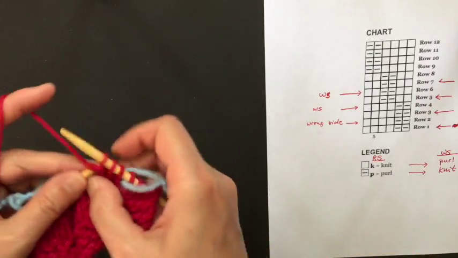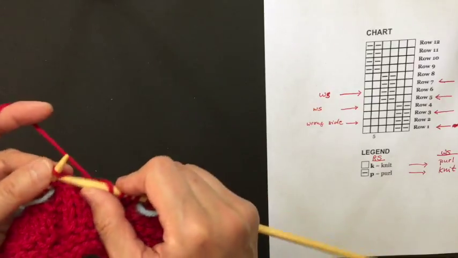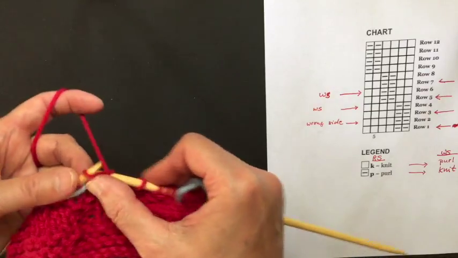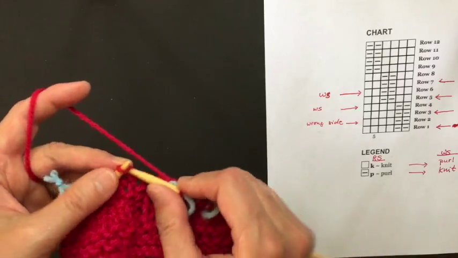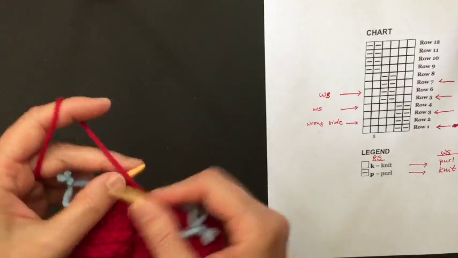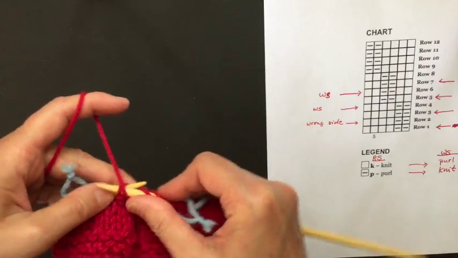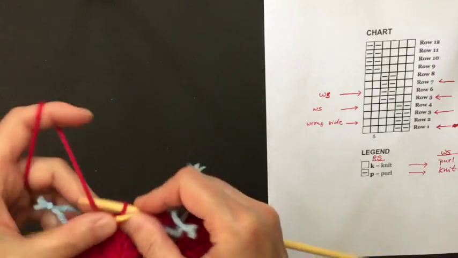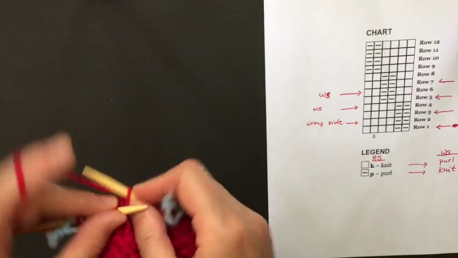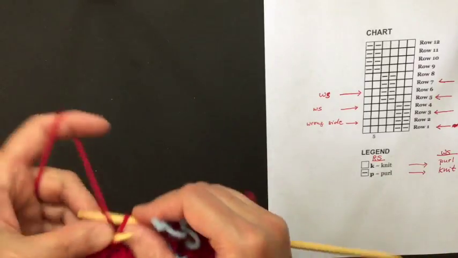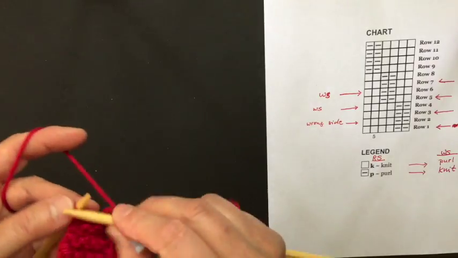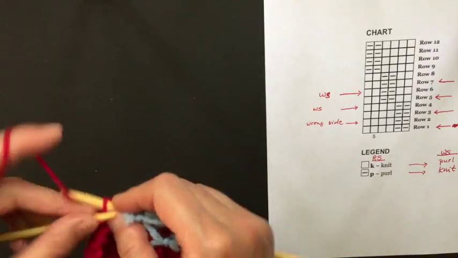Knit, knit, purl, purl, knit, knit. Okay, and I will do that again. Knit, knit, purl, purl, knit, knit. And now we will knit all our edge stitches.